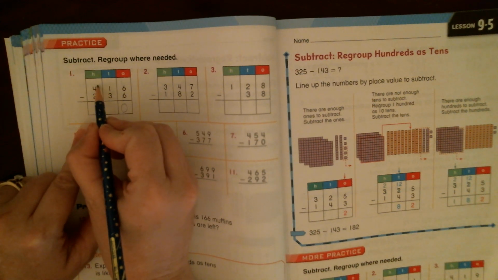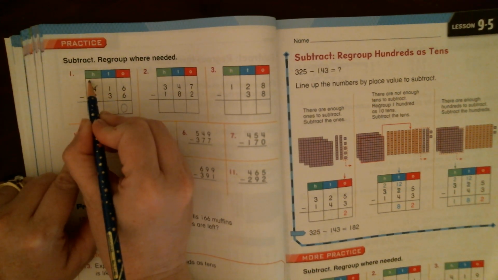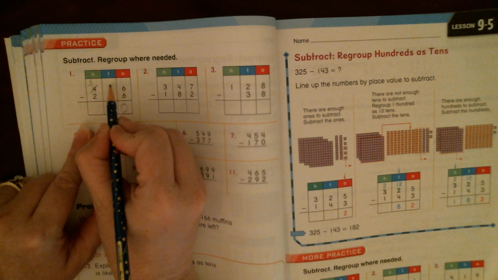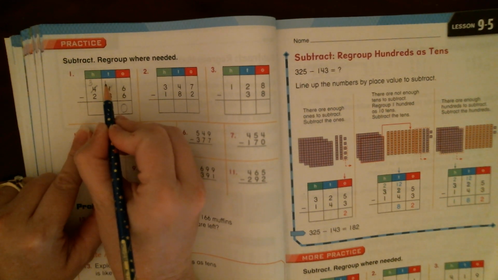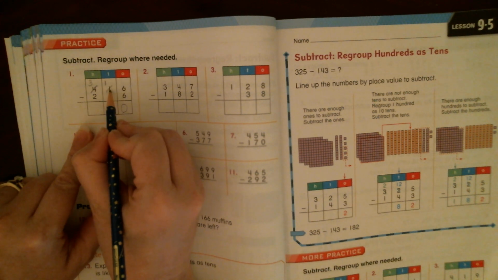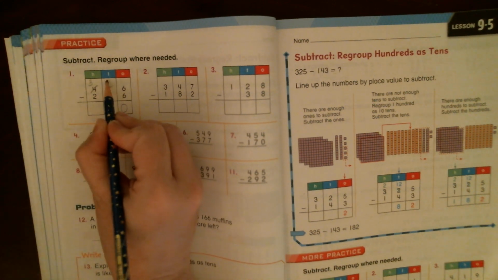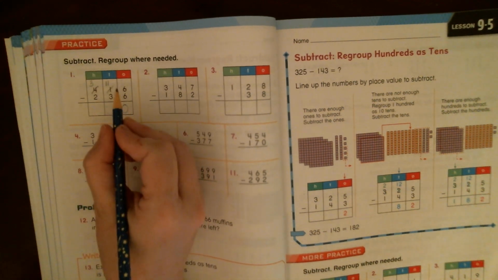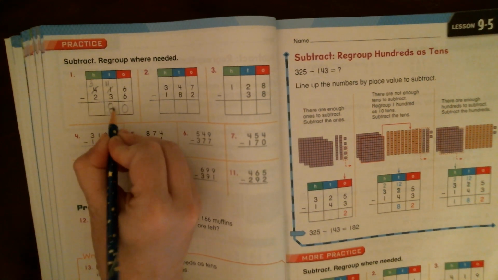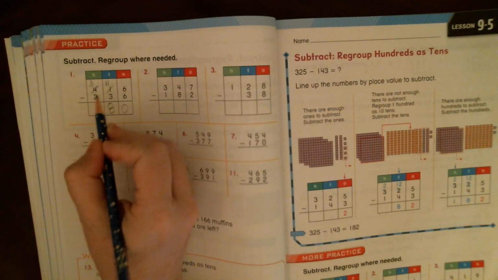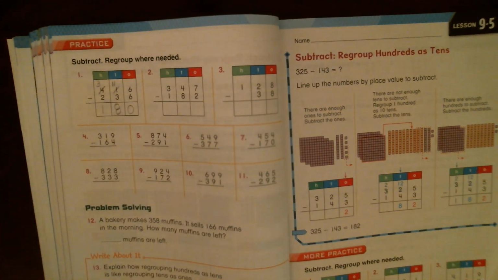So that's where I go next door and get 100. So that leaves me with 300s. And I move that 100 over here because it's now 10 tens. I break it into 10 tens plus the 10 that was already there. So that gives me 11 tens. 11 minus 3 is 8. 3 minus 2 is 1.